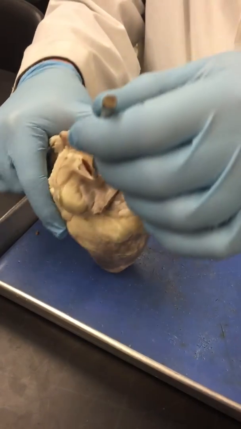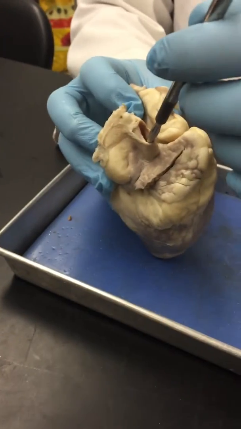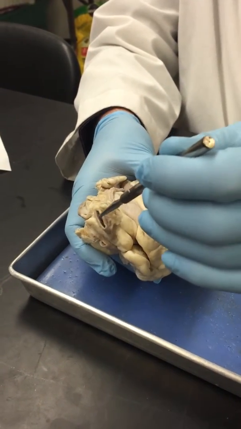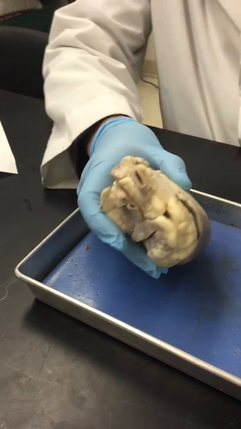My probe is sticking out of the right atrium, but my probe here represents the superior vena cava, and you can see how flimsy the wall is. It's a typical vein. It's collapsible and not very thick. Whereas this is the aorta, and see how thick that is, and not as collapsible. It's almost like a hose.